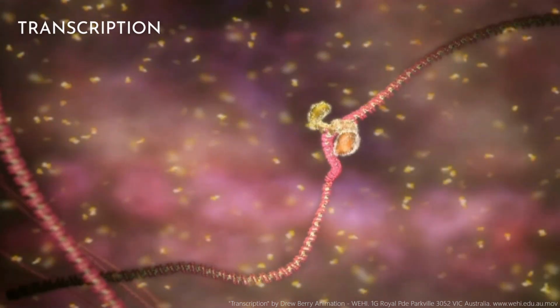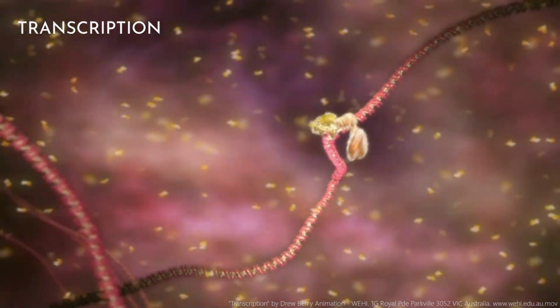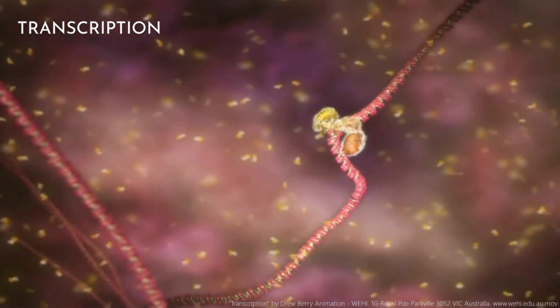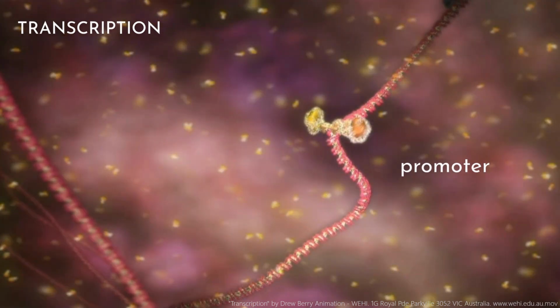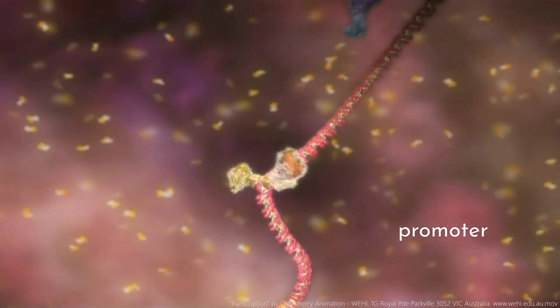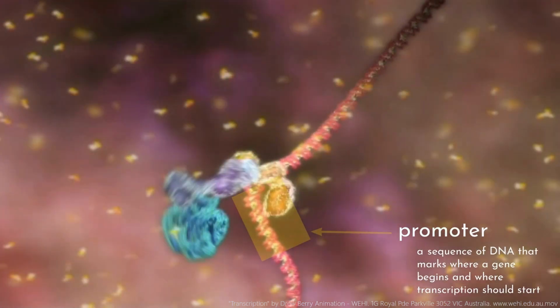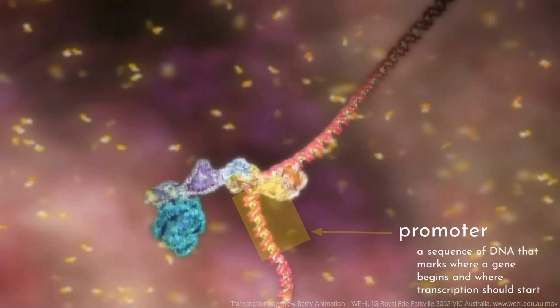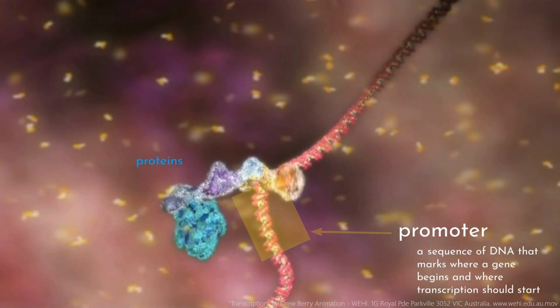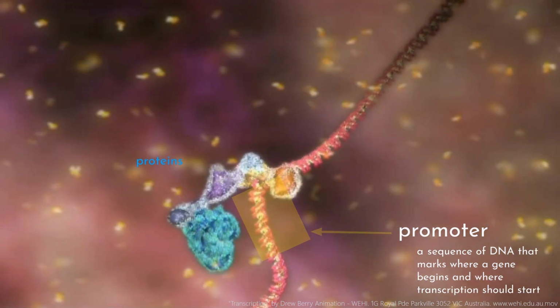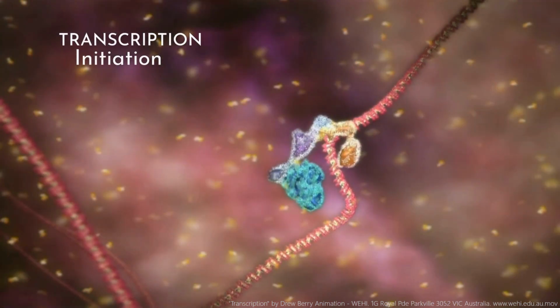All genes, including the gene that codes for the cytokine proteins, have something called a promoter. As the name would imply, promoters help promote transcription by essentially marking where a gene begins and where proteins should bind to the DNA to initiate transcription. This is the first part of initiation.